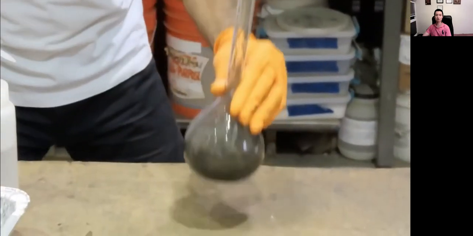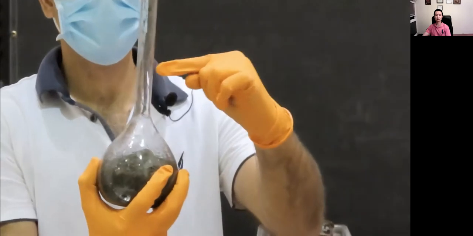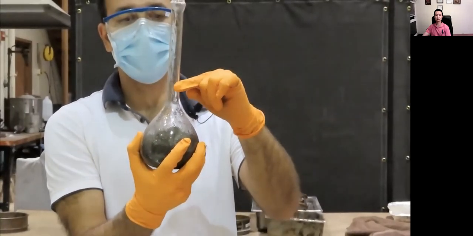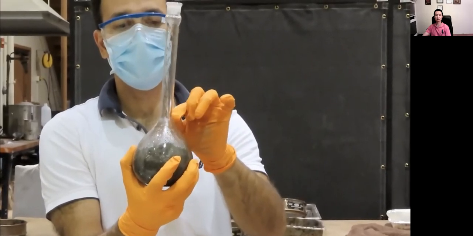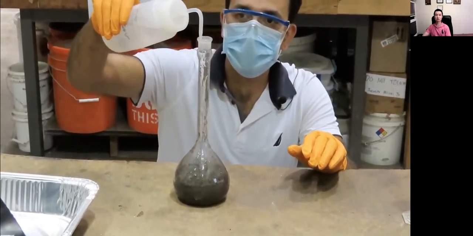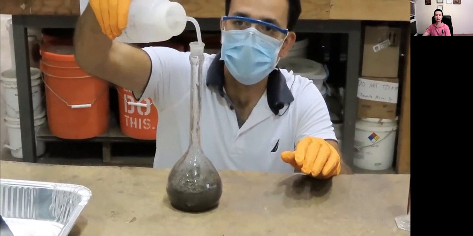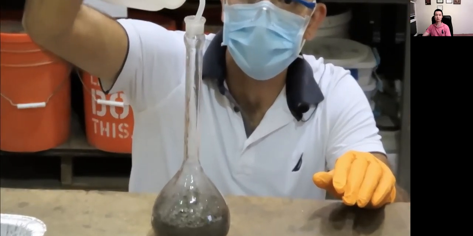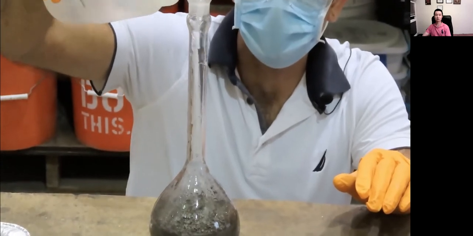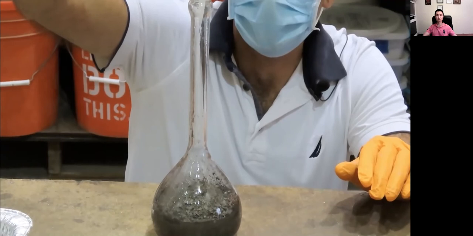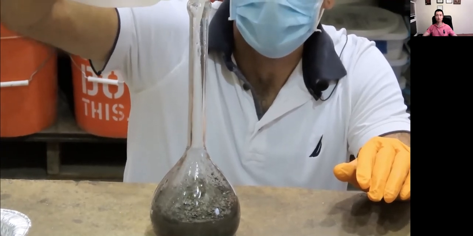So my mark is over here. 90% of it is maybe somewhere around here, a little higher than the neck of the pycnometer. And I try to wash all the particles of the aggregate while I add water, to make sure that I have them all in the designated volume, not beyond it.